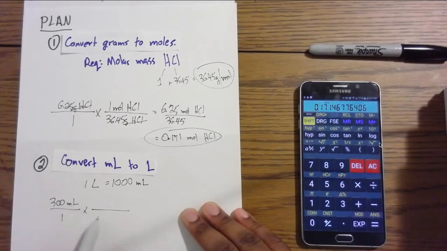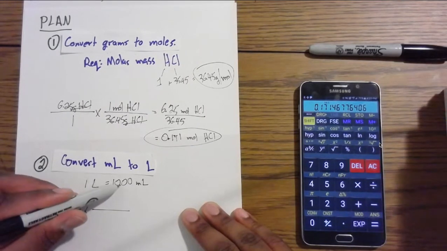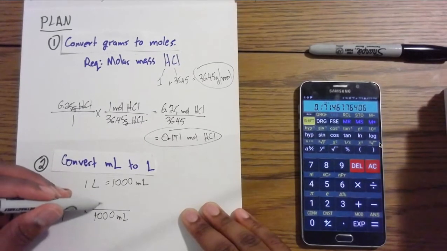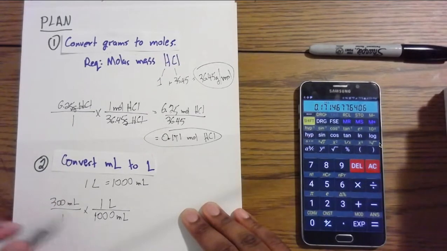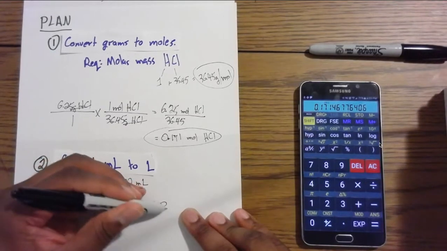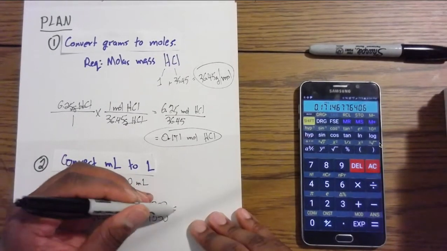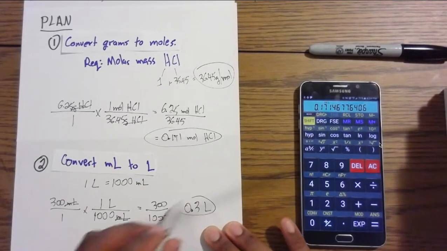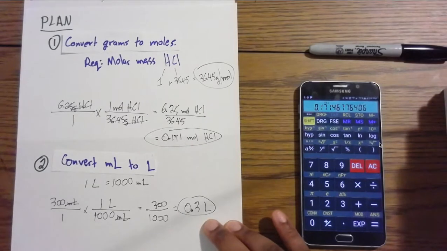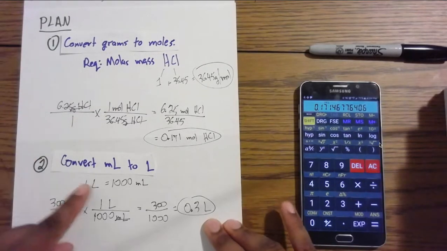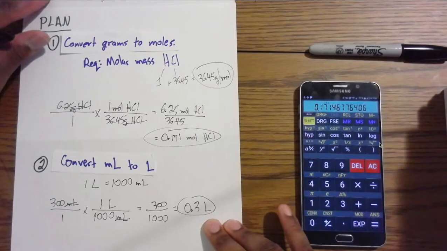I want it to cancel, so let's put it down here on the bottom. 1,000 milliliters is on the bottom, equivalent to 1 liter, which goes on top. My milliliters will cancel, and I will get 300 divided by 1,000, which is equal to 0.3 liters. You might have been able to do that in your head, to know that 300 milliliters is 0.3 liters.